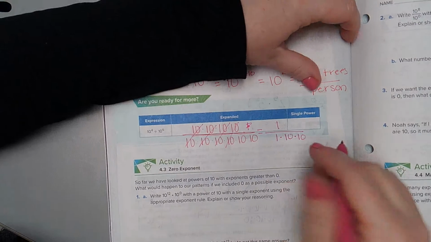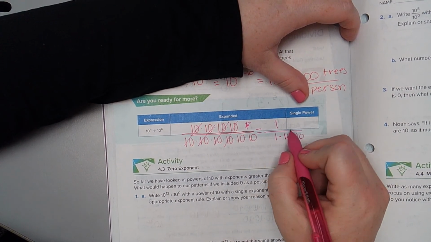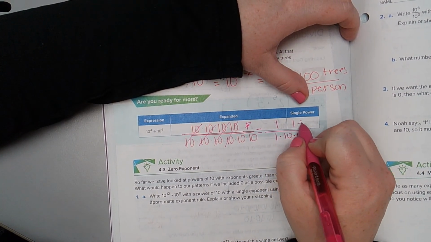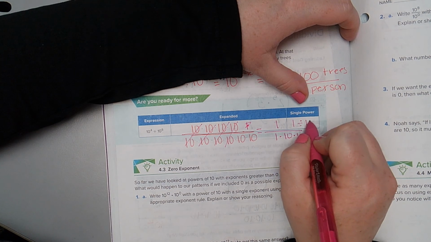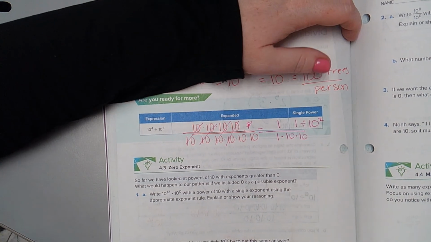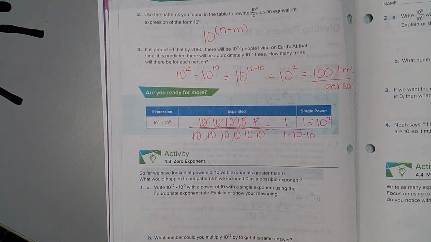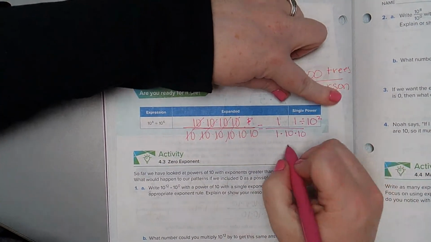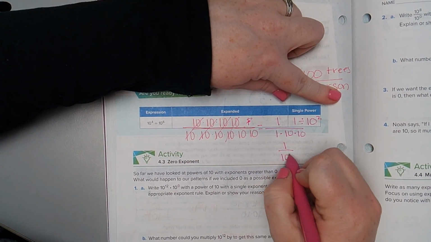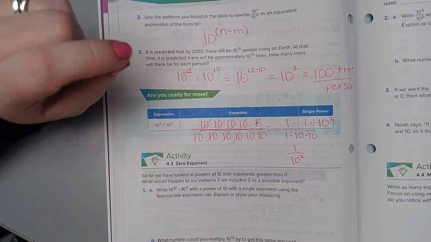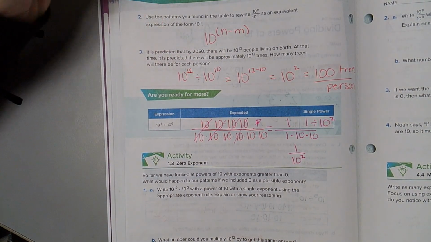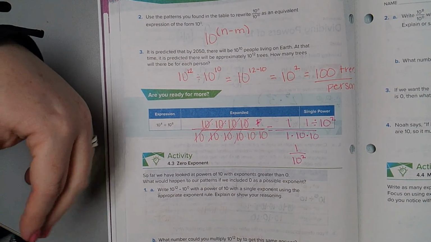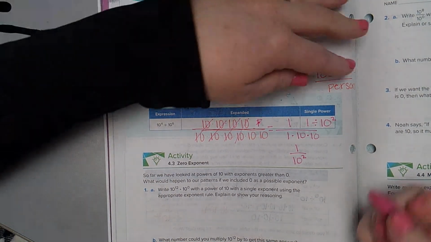Which then gives me 1 divided by 10 to the power of 2. And we will get into that when you have it like this, writing it as a single power, when you have a fraction and your bottom number has that power, it's a negative power.